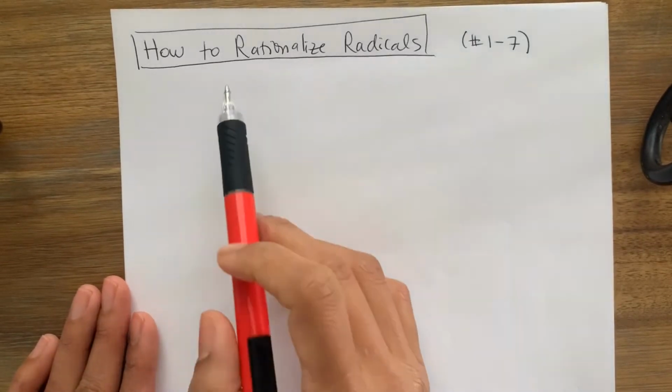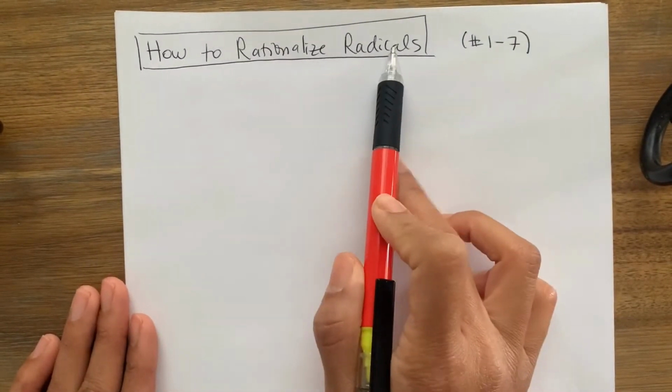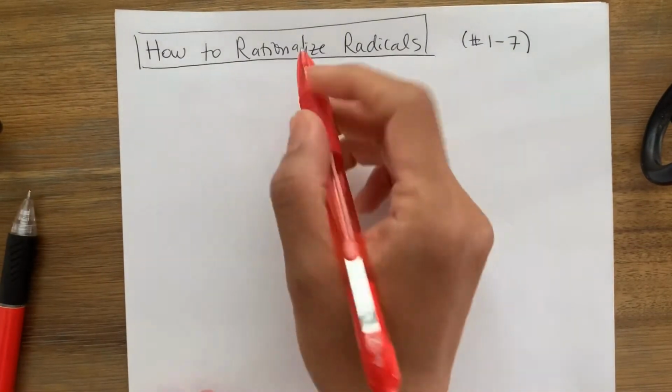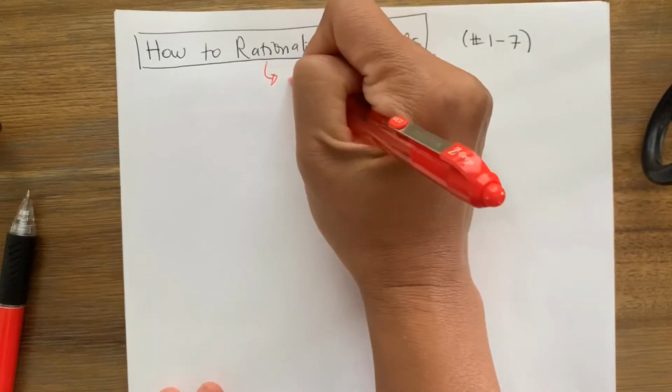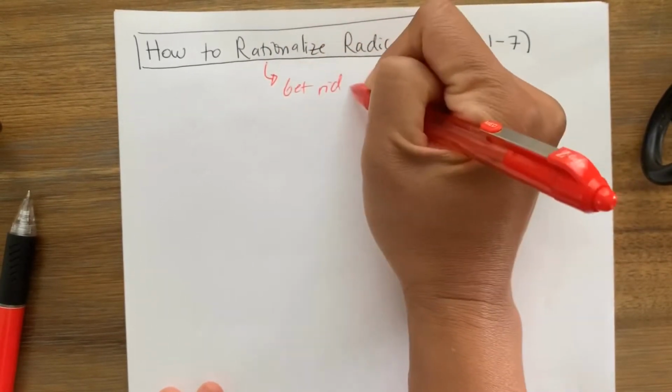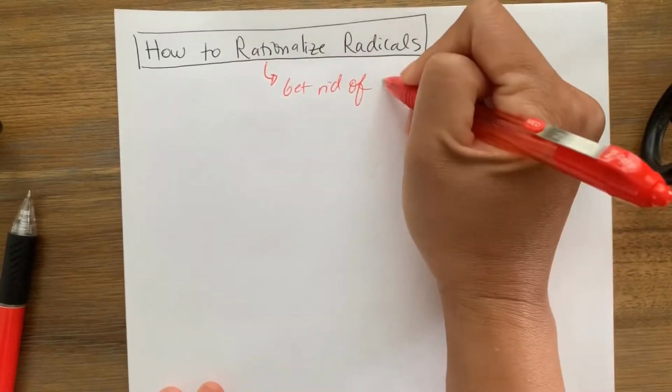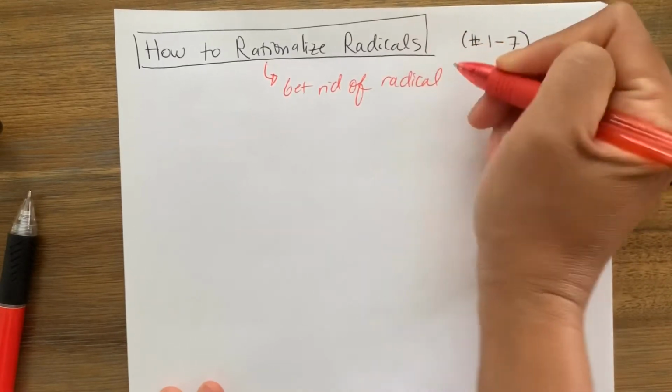So here we're going to start off with how to rationalize radicals. Before we start, let's talk about the word rationalize. The word rationalize means to get rid of. So we're going to get rid of the radical whenever we have an expression.